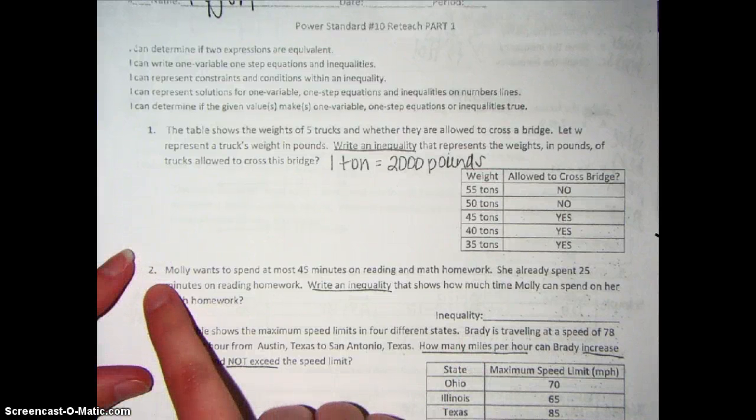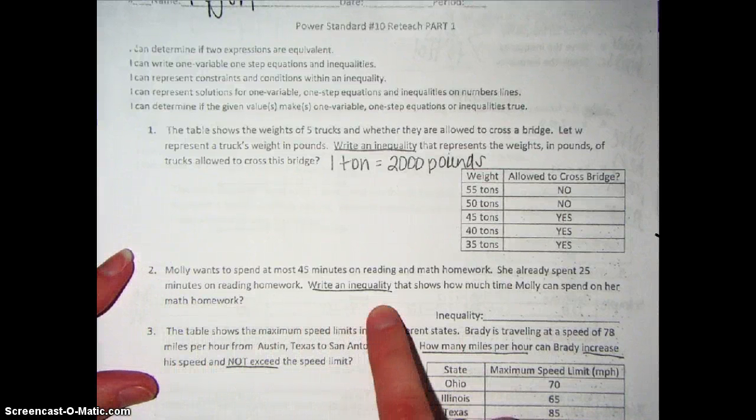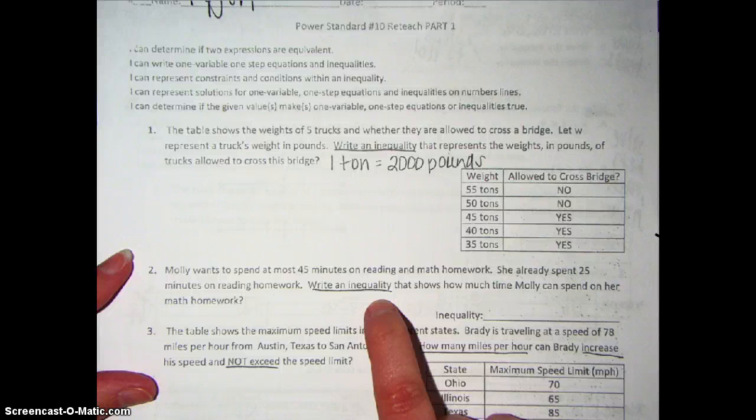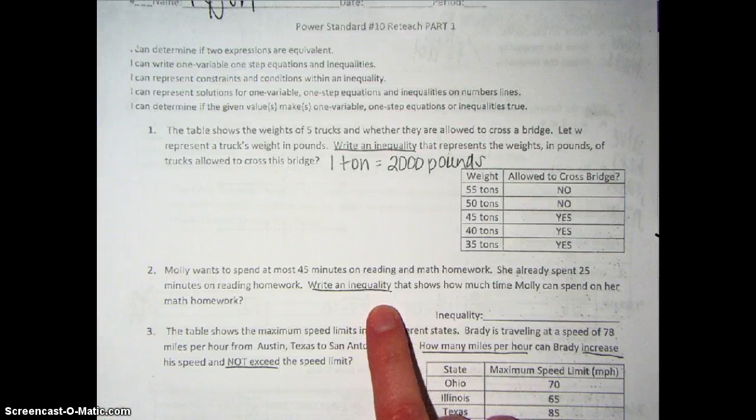Okay, number 2. This one is asking you to also write an inequality, which means that you need to write not an equation, but an inequality. So what's happening to the time that Molly is spending on her reading and math homework? Okay, so that's what you're trying to figure out.